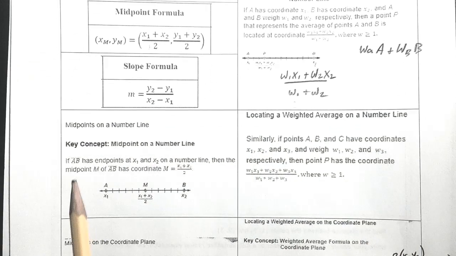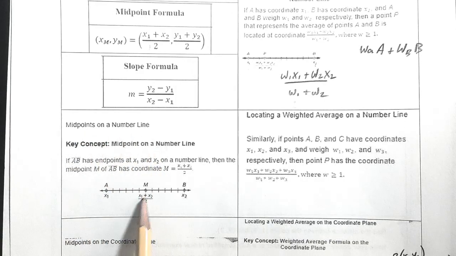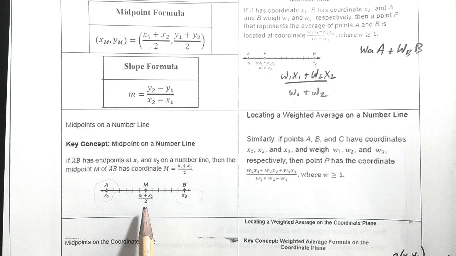All right, flipping down here. So it's just showing you, I'm only going to take a second with this. So midpoint on the number line is you're taking this point and dividing it by 2, because it's a weight of 1 and 1. That's why. So 2 x's, then divide it by 2.